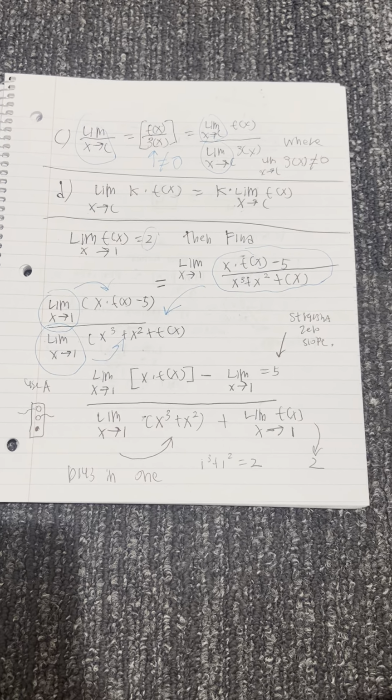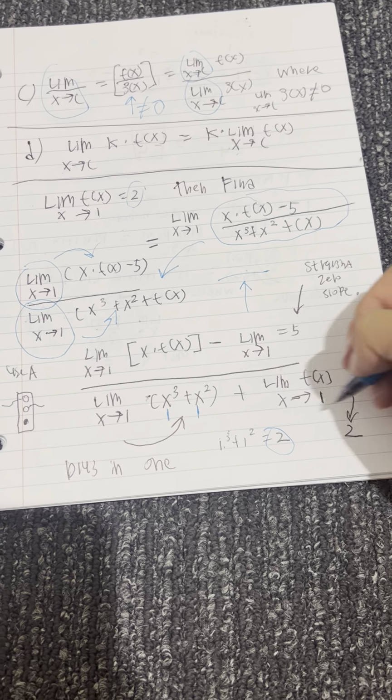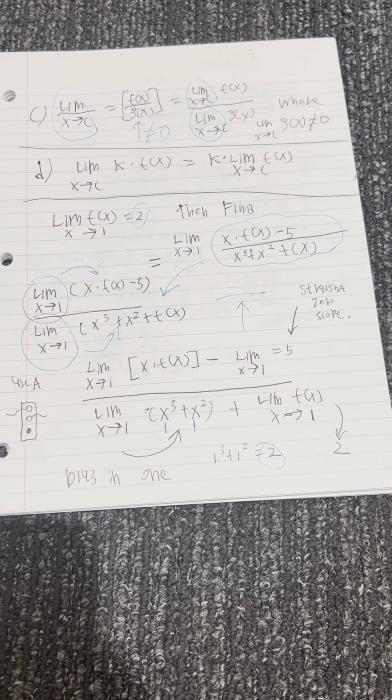When you have x to 1, it's going to equal 5. So when you plug everything in, 1 to the power of 3 plus 1 to the power of 2 is going to equal 2. And that is going to be our correct answer, 2.